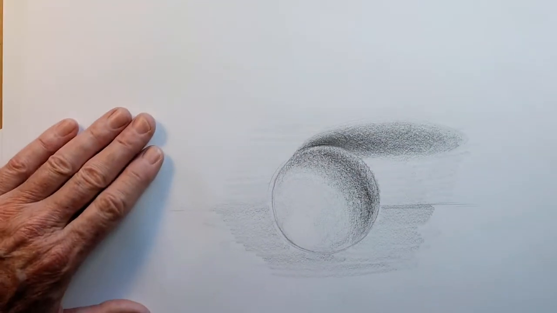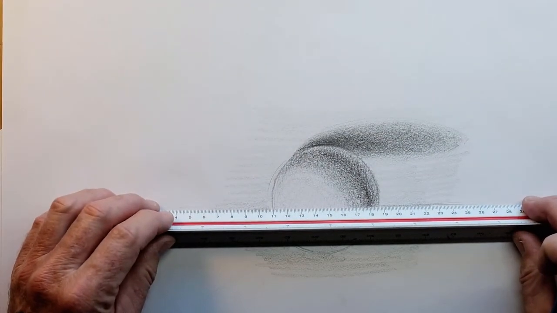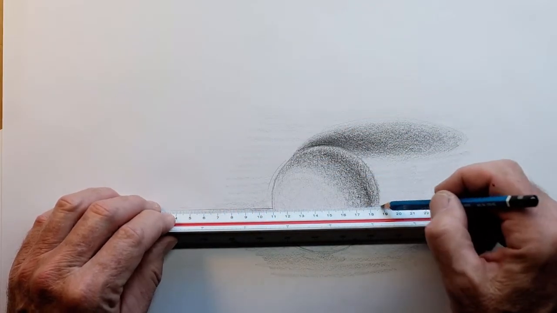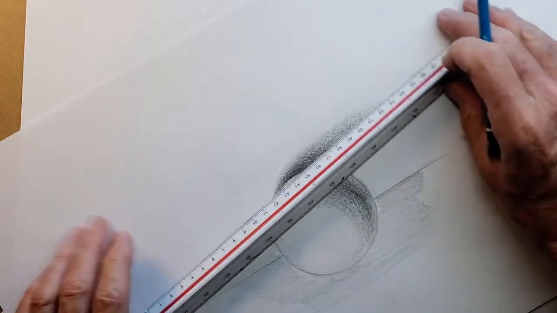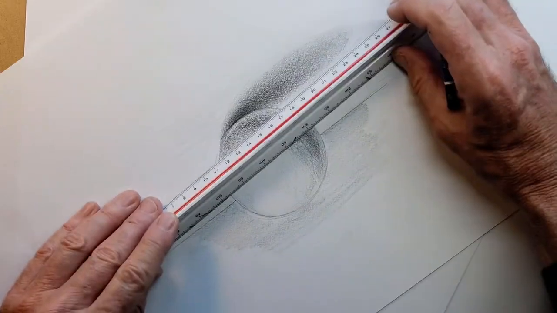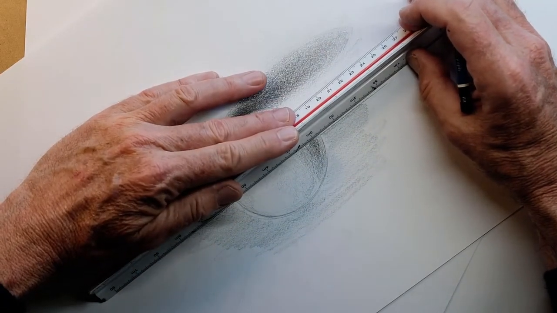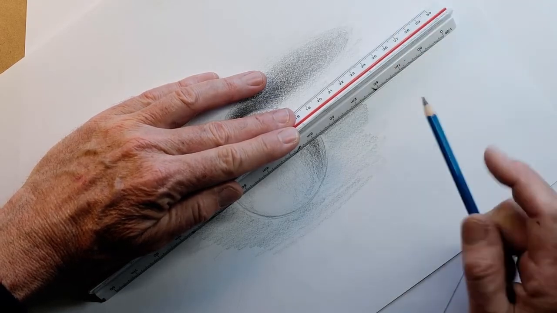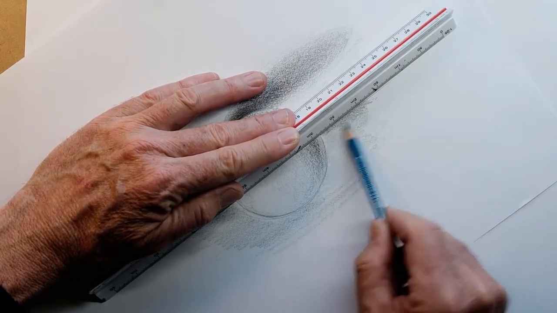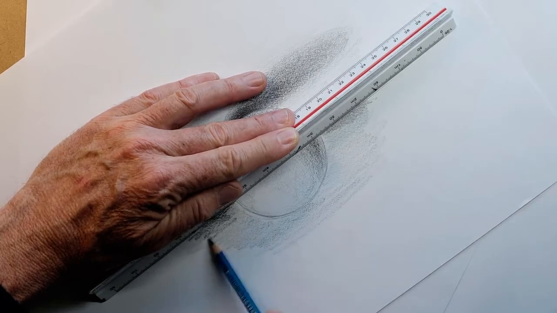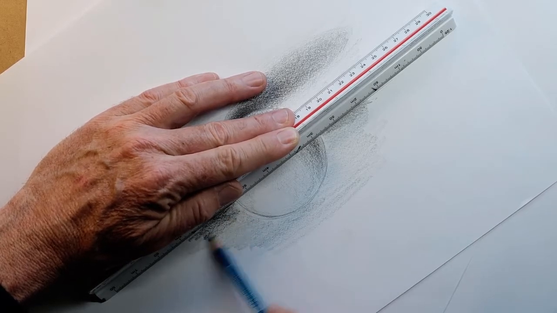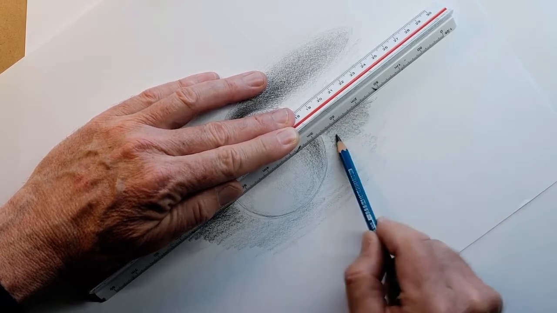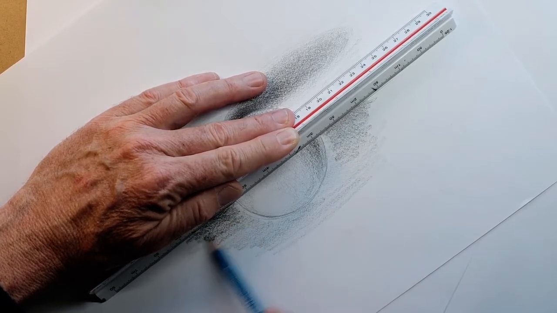Now I'm going to pop a little ruler here just to give myself this line as a neat edge. What I could even do is sit the ruler there and use it as a kind of bouncing, rubbing the pencil up against it. And that actually just helps me get it a little bit darker and straight.